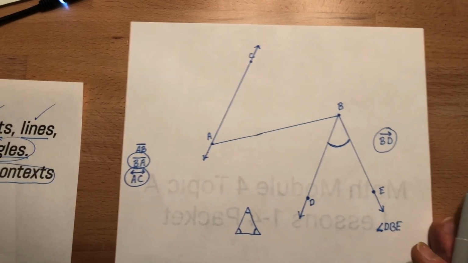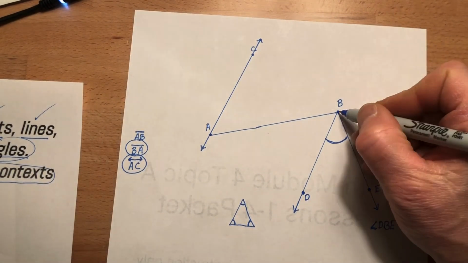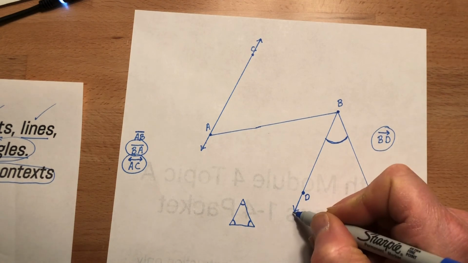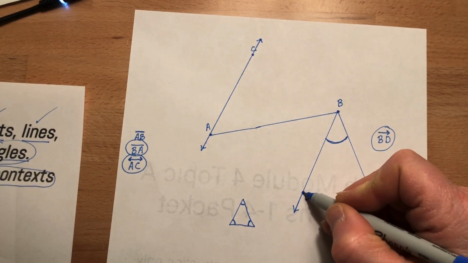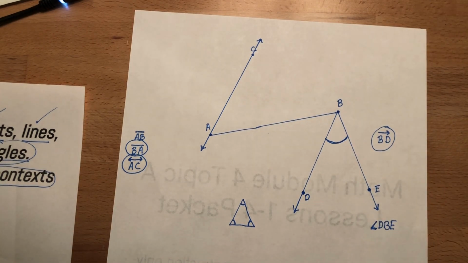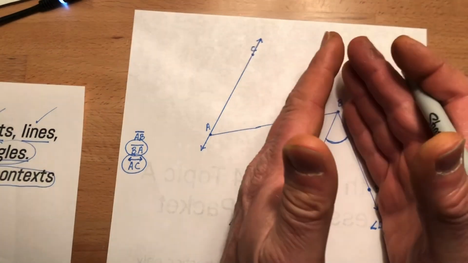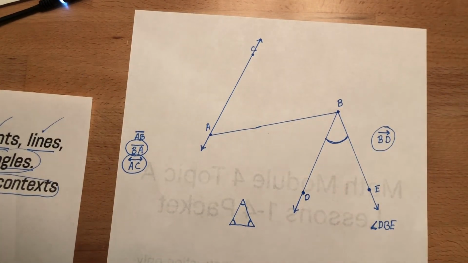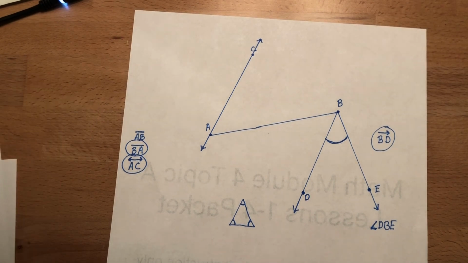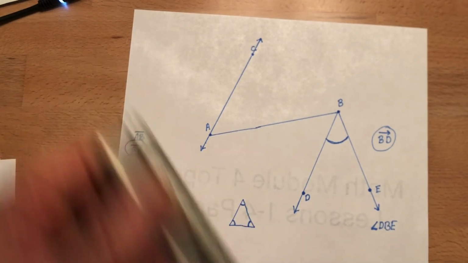Now, a ray, probably my favorite, is when it starts at an endpoint and it goes out in one direction forever and ever. And goes through a point there as well, all right? When two rays start from the same point and go out in different directions, it creates an angle, all right? Okay, so that is our lesson today. Hopefully your picture looks somewhat similar to mine, and you had a good time using your ruler, all right?